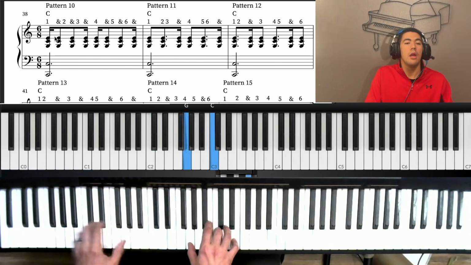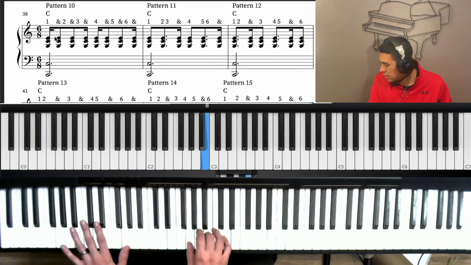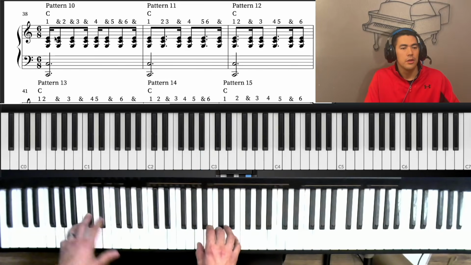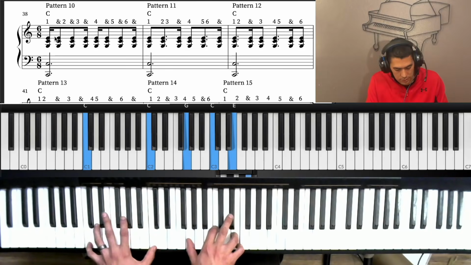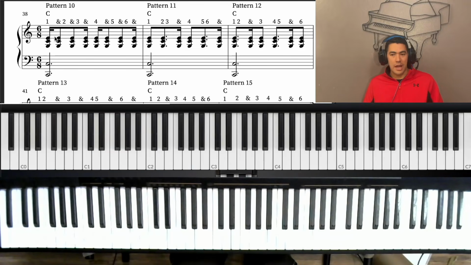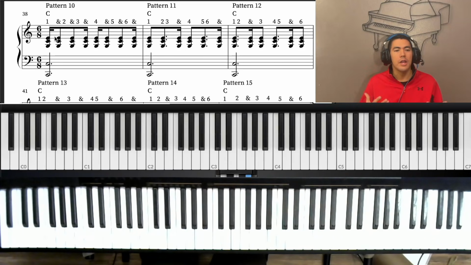Pulse, pulse, pulse, pulse, pulse, pulse, pulse. Now that takes some work and some practice, and you have to start by counting out every beat. But you got to keep in mind that the goal is to be able to have the feel of that groove within our compound time pulses.